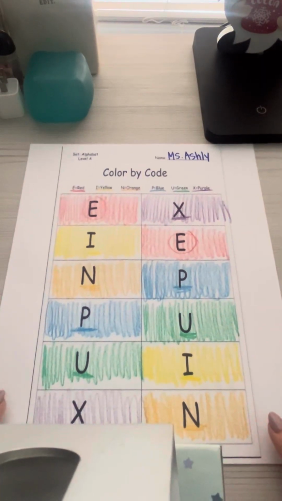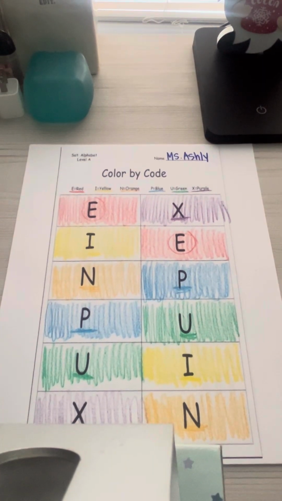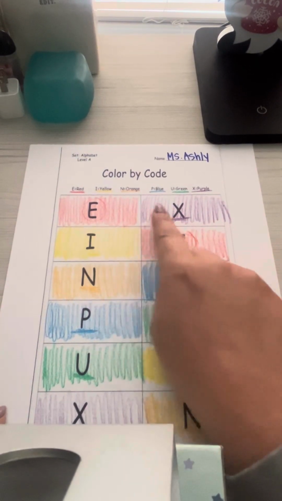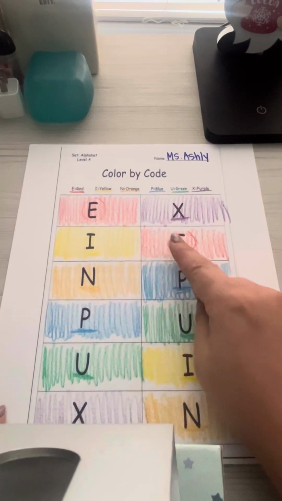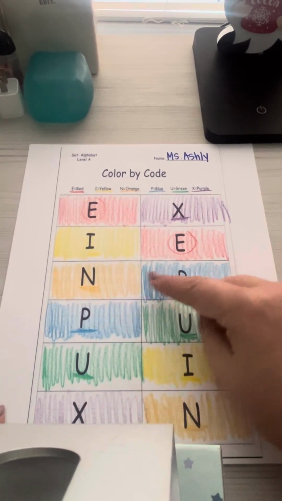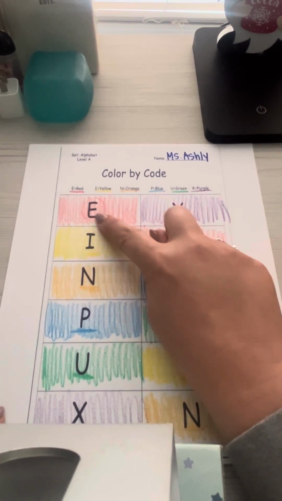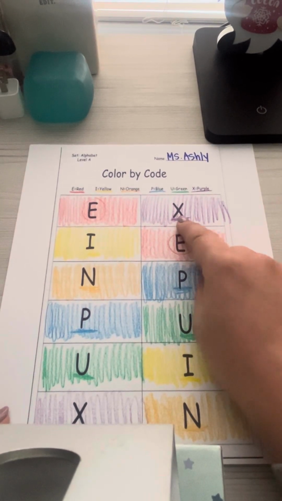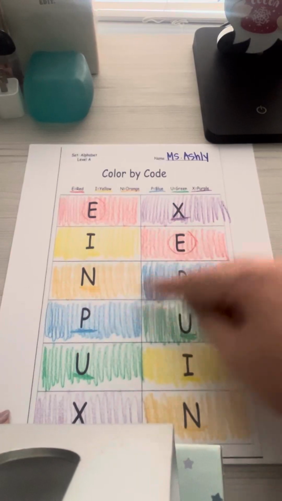All right, so the finished product should look something like this. And parents, if you're helping your child, if you want to go through each letter and read the letters to your student, maybe talk about what sounds they make. E says like elephant, X like X-ray, and so on and so forth.